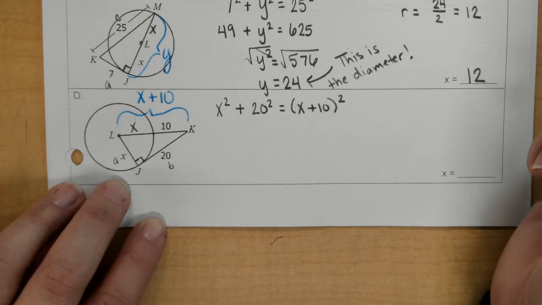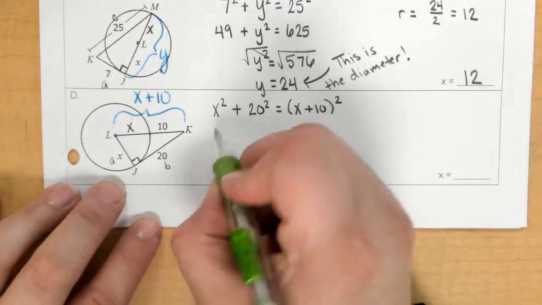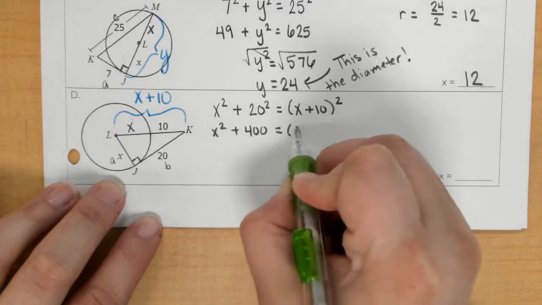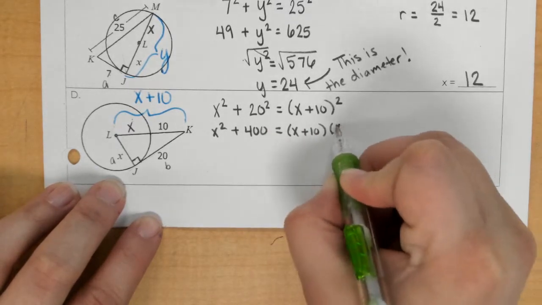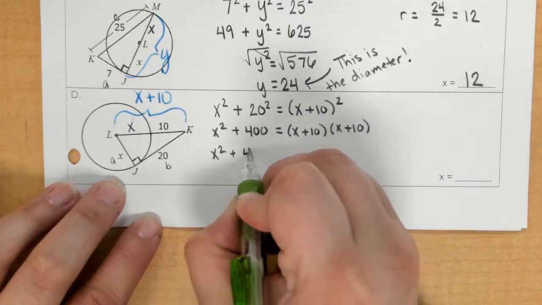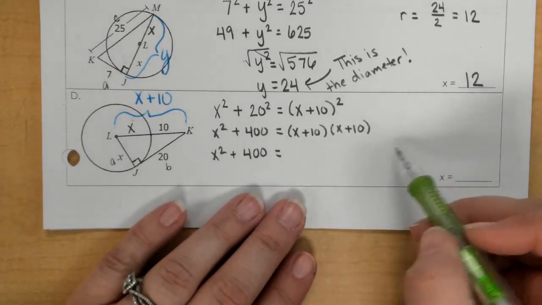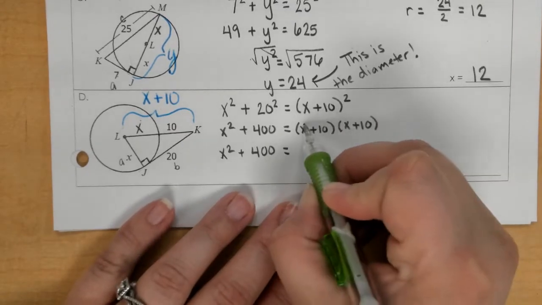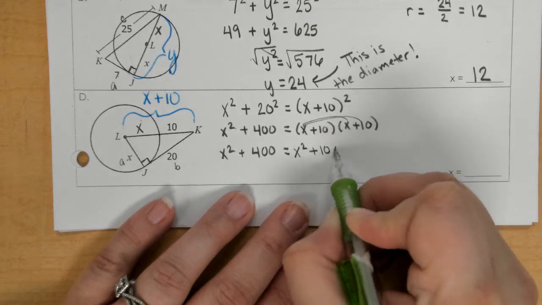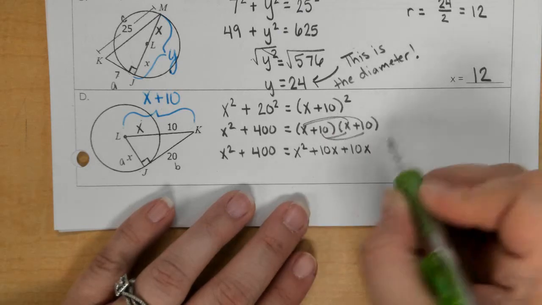Now, some of you, or all of you, should be familiar with FOIL. And so on this part here, if I expand, x plus 10 is saying x plus 10 times x plus 10. Then we have x squared plus 400. Now we would use FOIL, or you could call it the distributive property, to work this part out. So x times x is x squared. X times 10 is 10x. 10 times x is 10x. And 10 times 10 is 100.